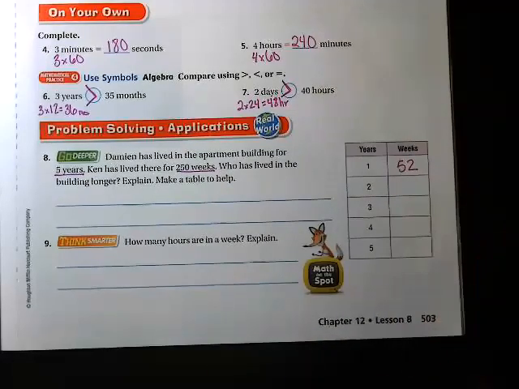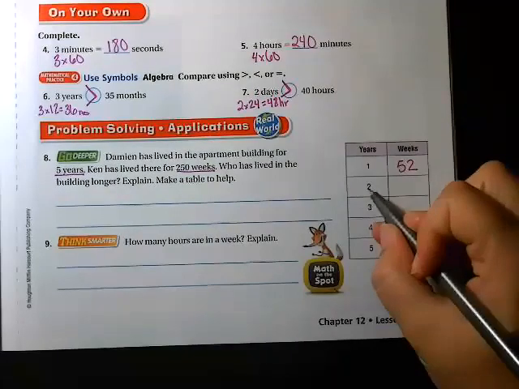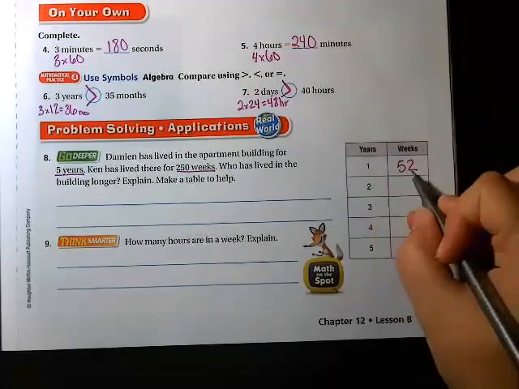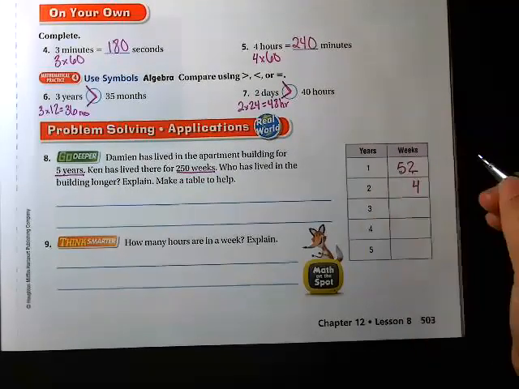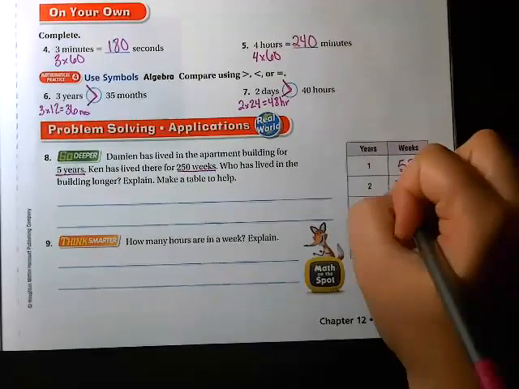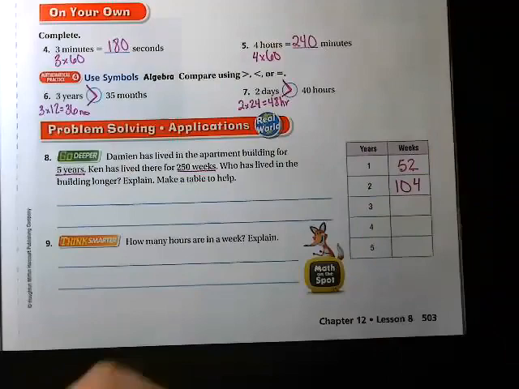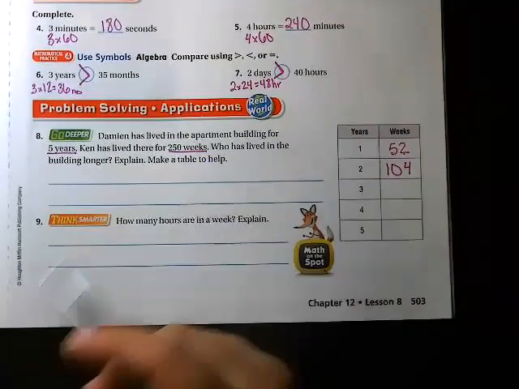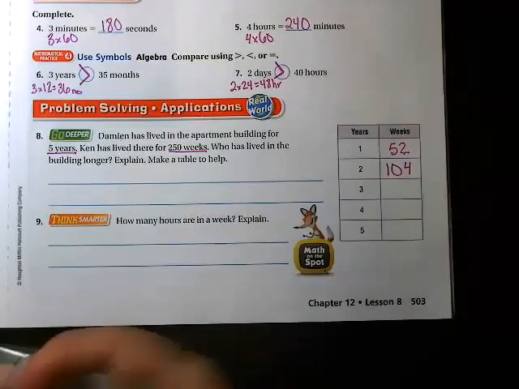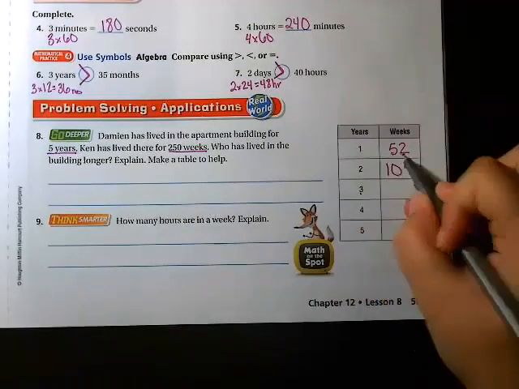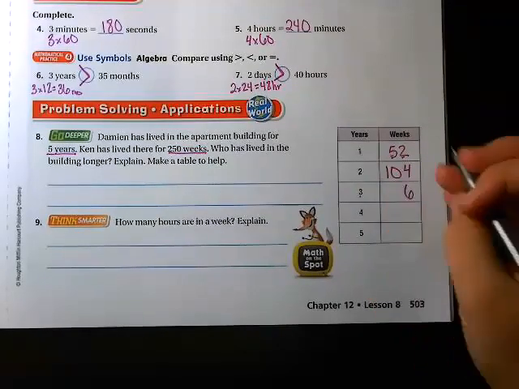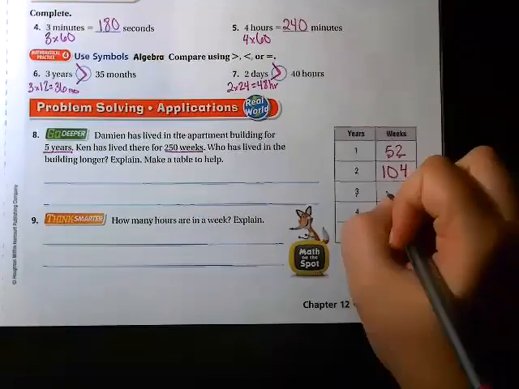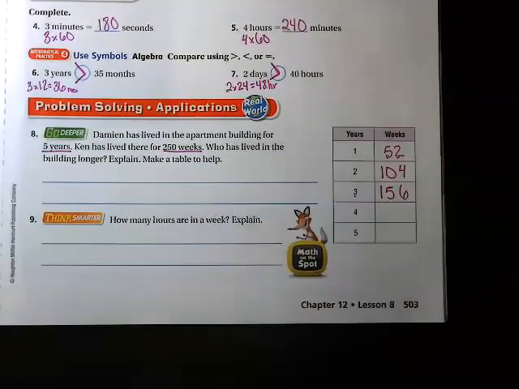Multiplying to me seems easier, so we're going to do that. So if I do 2 times 52, first I would do 2 times 2 is 4, and then 2 times 5 is 10. So 2 years is the same as 104 weeks. I do the same thing, moving on to my 3. So we do 3 times 2 is 6, and then 3 times 5 is 15. All right, so there are 156 weeks in 3 years.